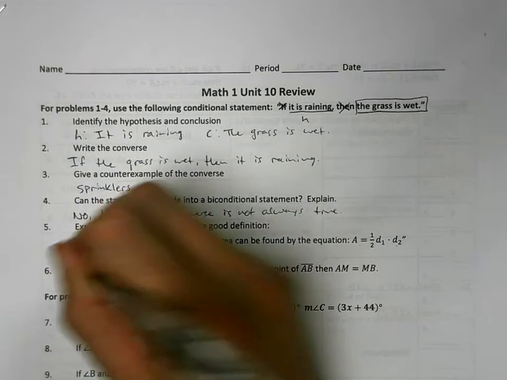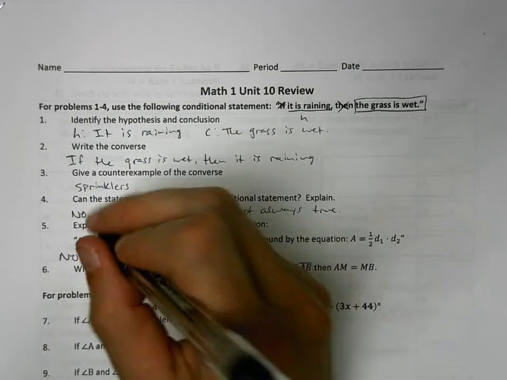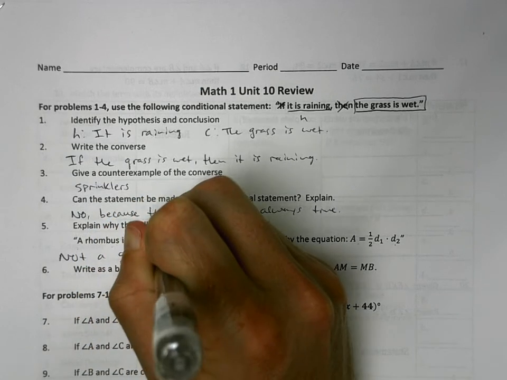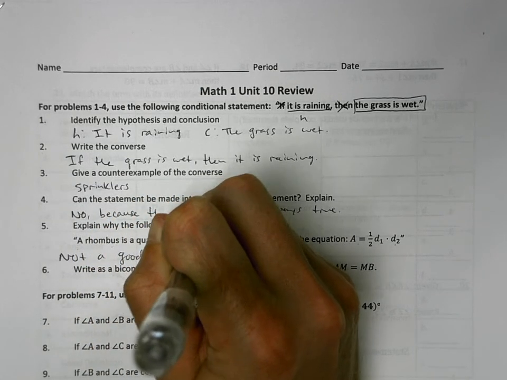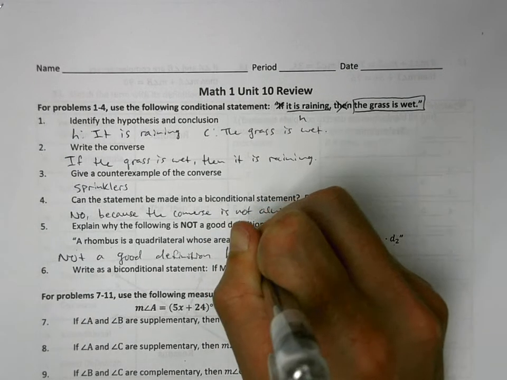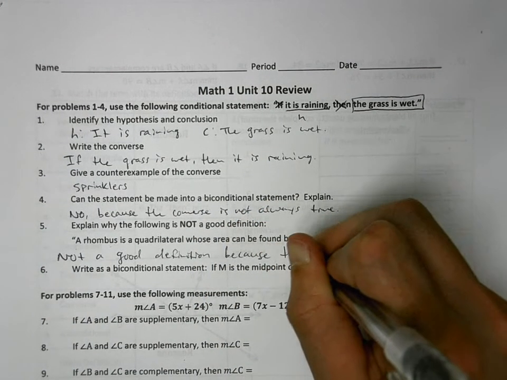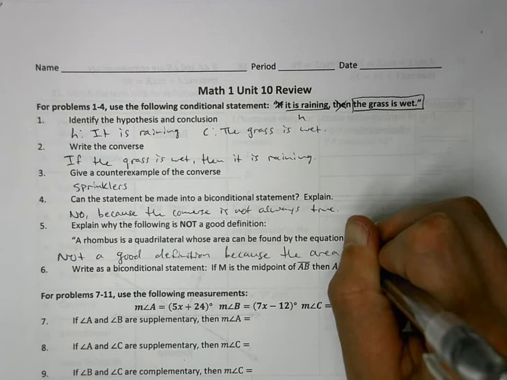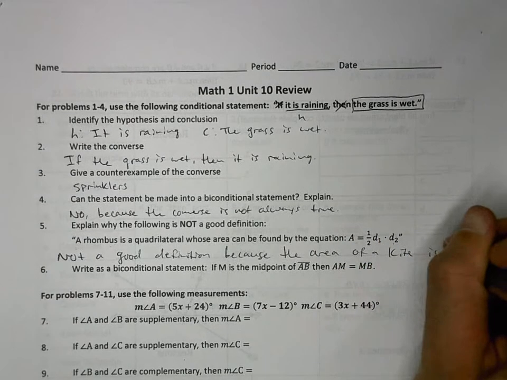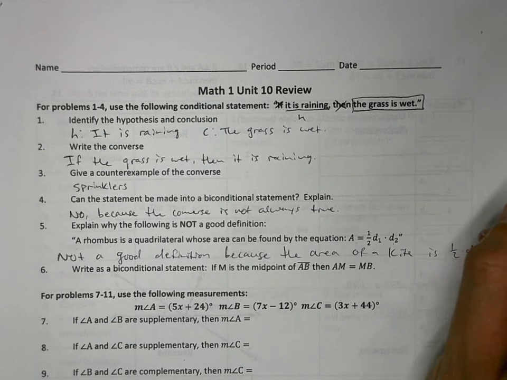So it is not a good definition, because the area of a kite is 1/2 times d1 times d2.